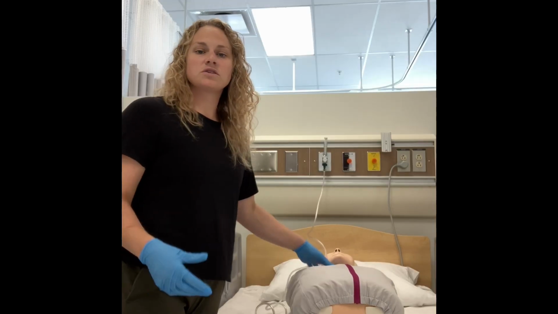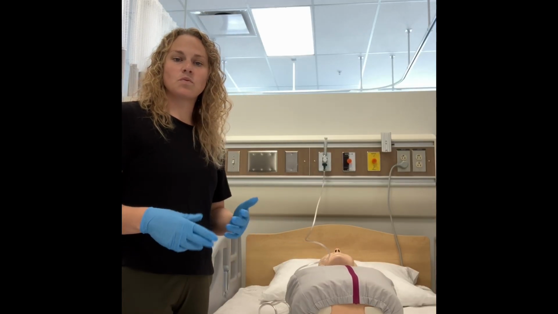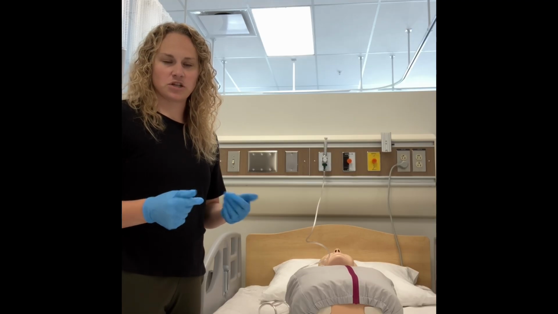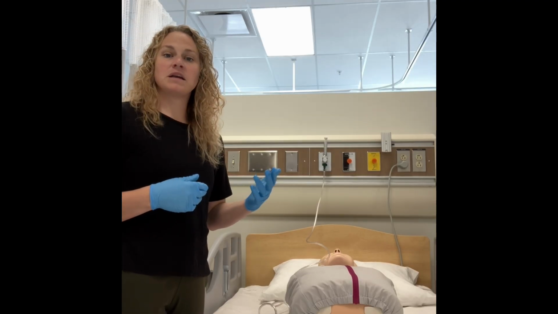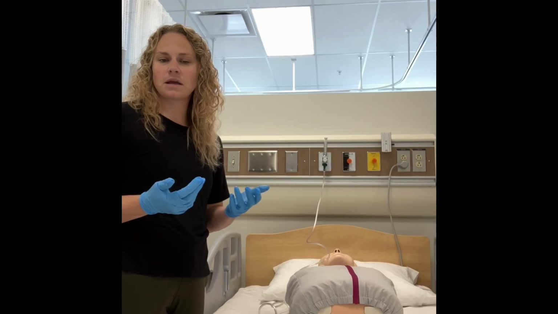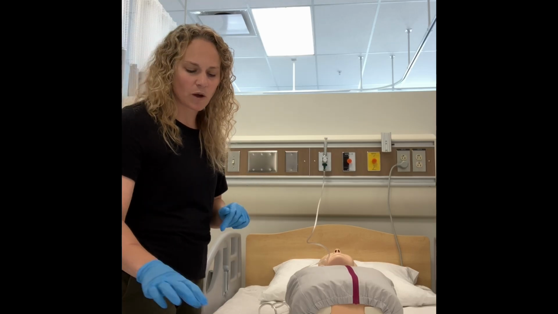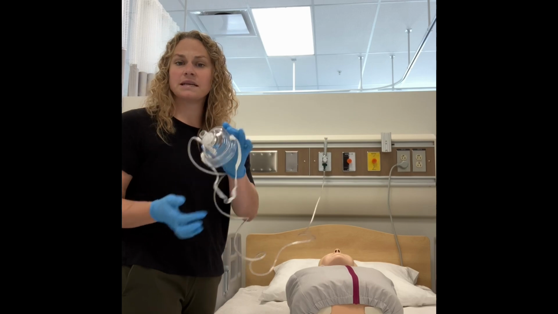There are two oxygen delivery devices that we use when we are delivering ventilations or breaths to a patient. So this is for a patient who is typically not breathing, but in some cases breathing really ineffectively. We might choose this as well. Option number one is a pocket mask.